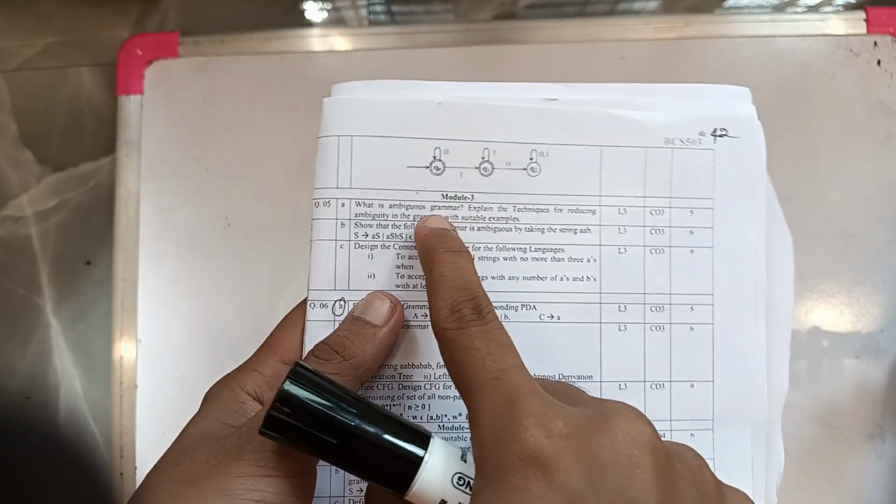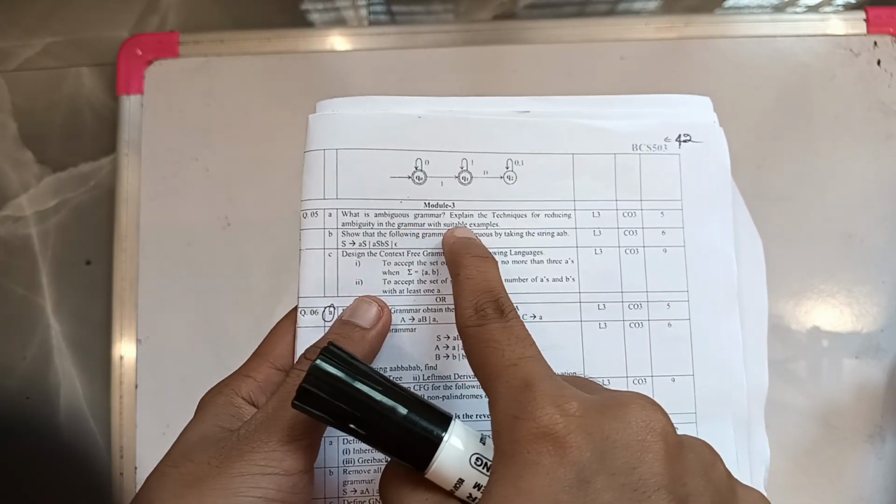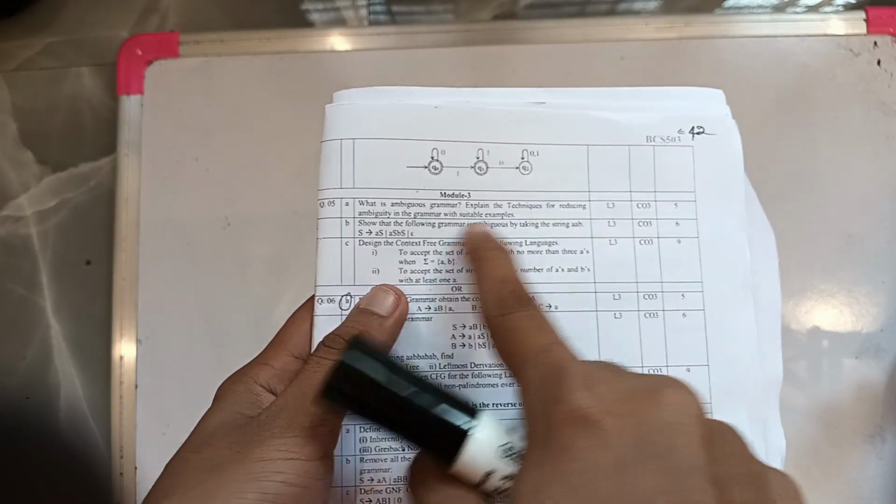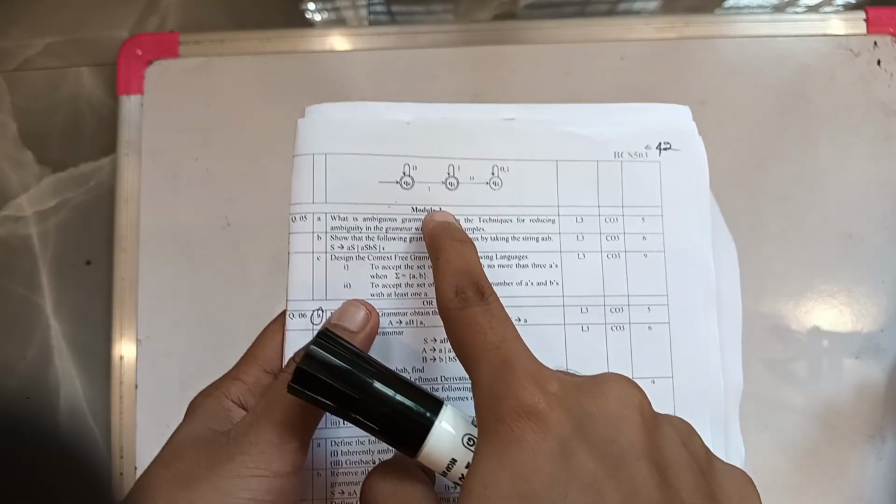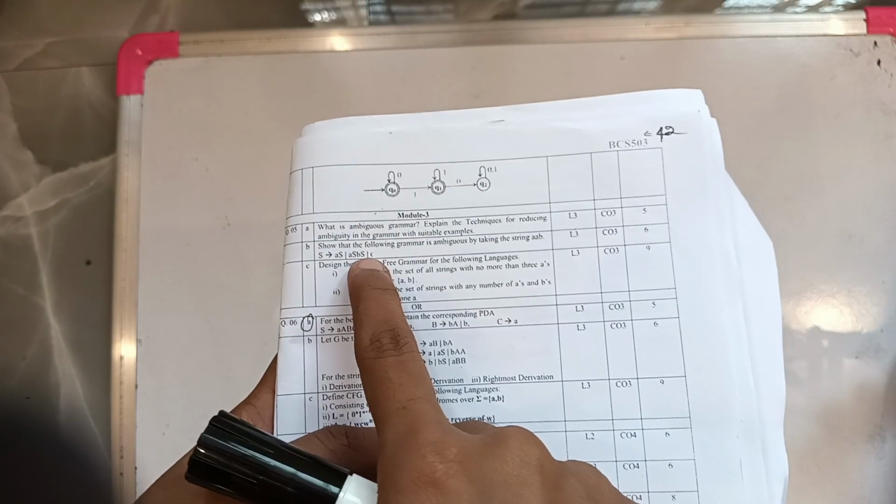Next question is 5A. What is ambiguous grammar? Explain the technique for reducing ambiguity in the grammar. This is the theory question, leave it. Okay, I will give the solution in the PDF.